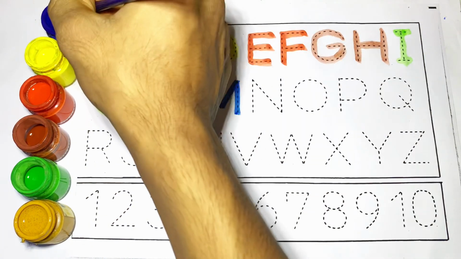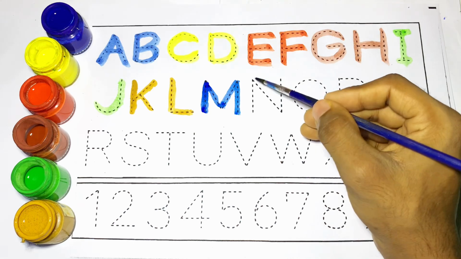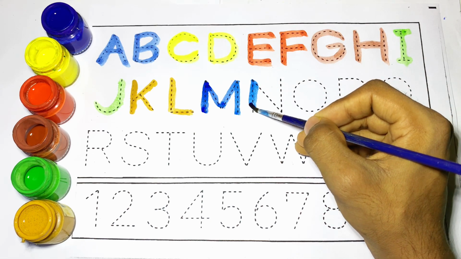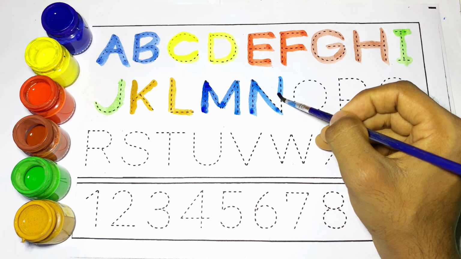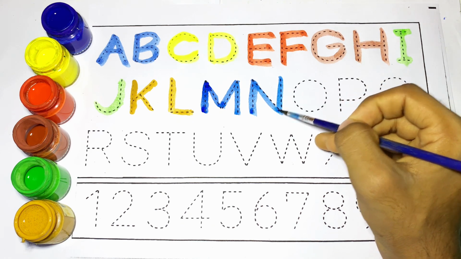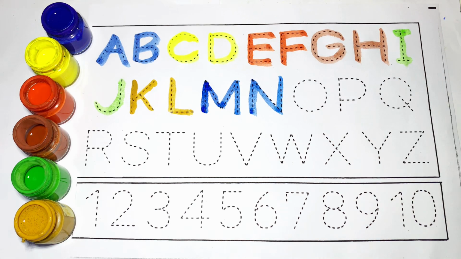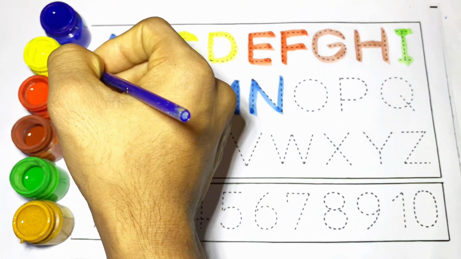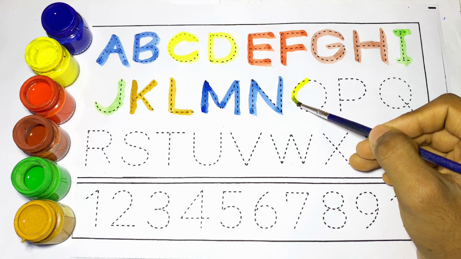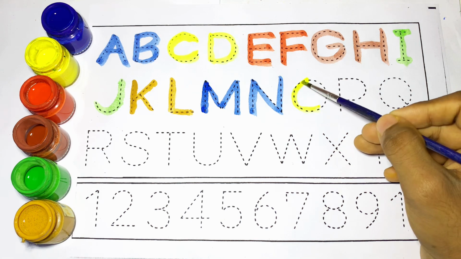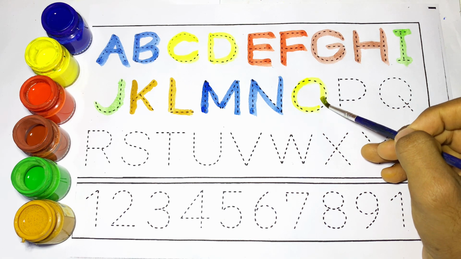Kids, again use blue color and draw N. N for nose, N for nest. The alphabets of N. Kids, now draw O. O for orange, O for octopus. The alphabets of O. And use yellow color.